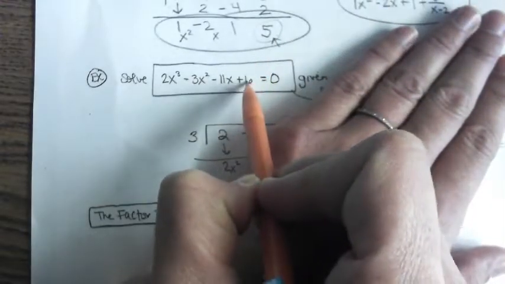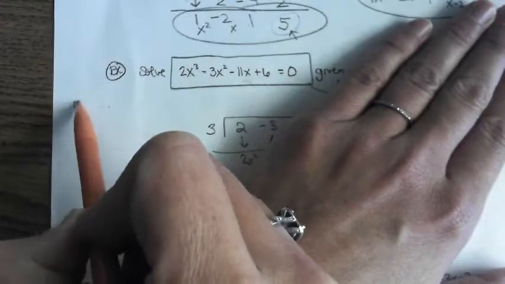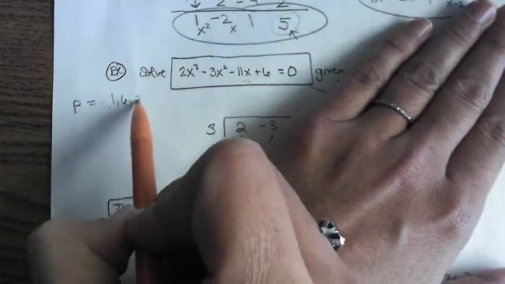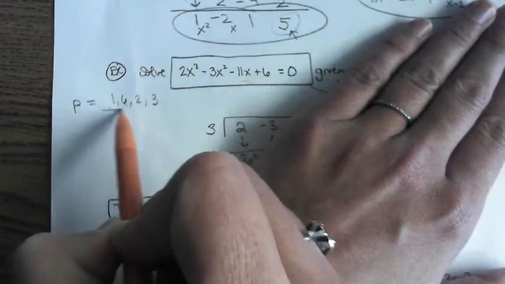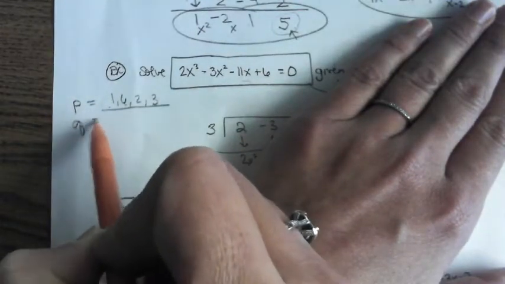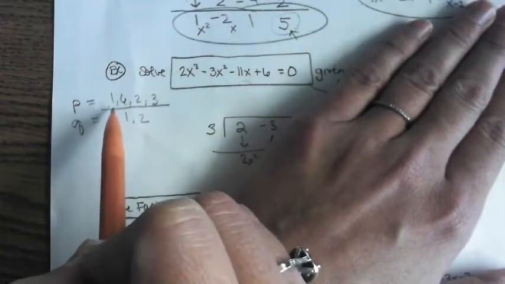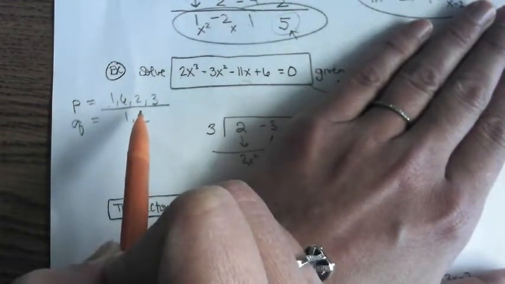So look at this problem. Our P's are going to be 1, 6, 2, and 3, over our Q's, which are the factors of 2, 1, and 2. So this is a longer list.